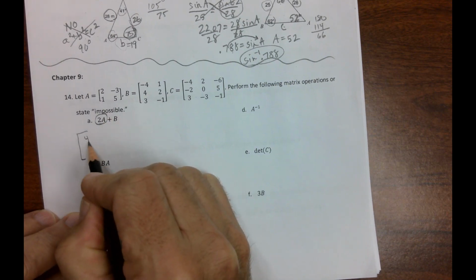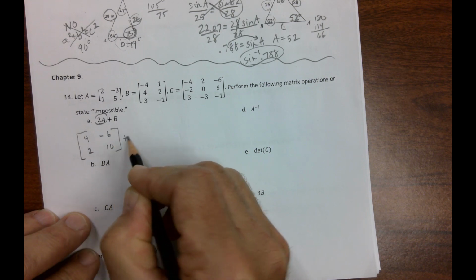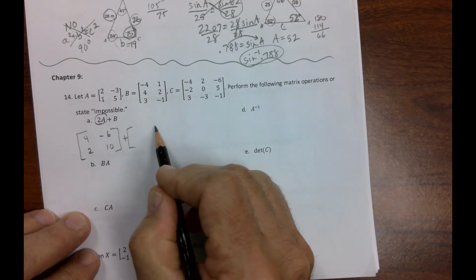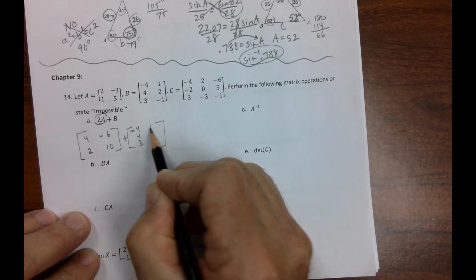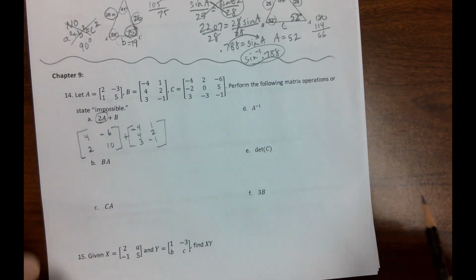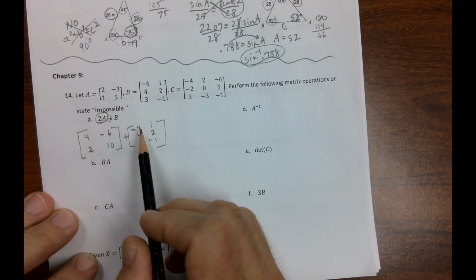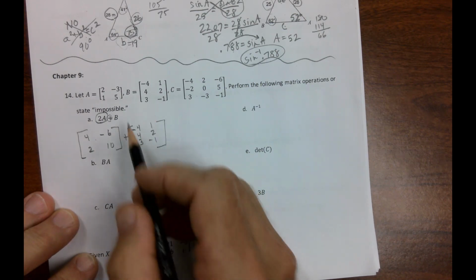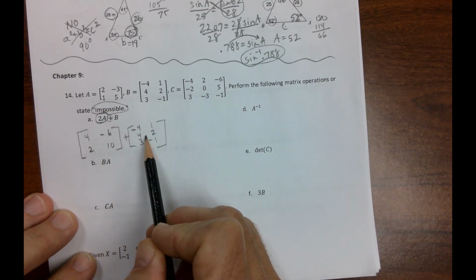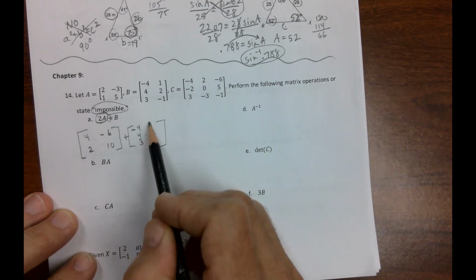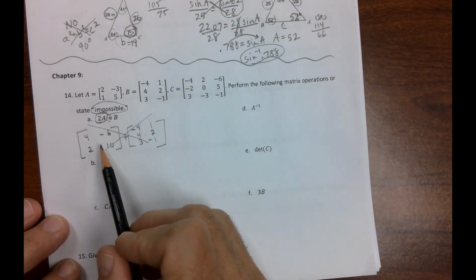So we're going to go 4, -6, 2, 10. We're going to add it to B. Now, as you can see, -4, 4, 3, 1, 2, -1. In order to add, this is a 2 by 2. This is a 3 by 2. So this is impossible. This has to match this, or vice versa, and they don't. So that would be impossible. I hope that makes sense.